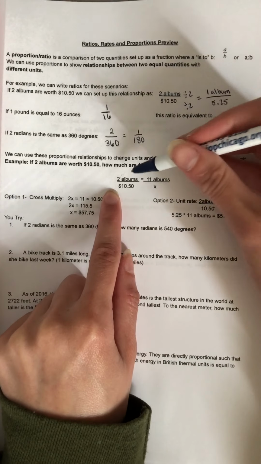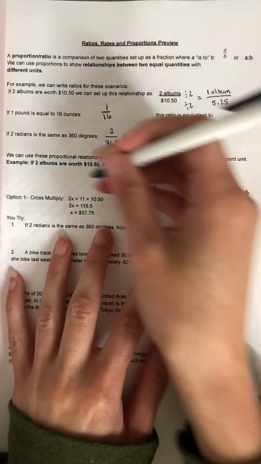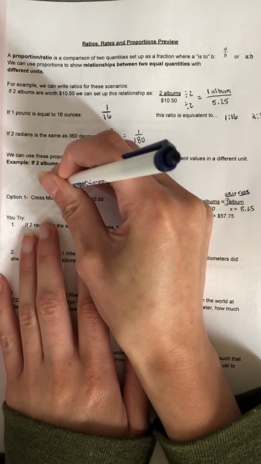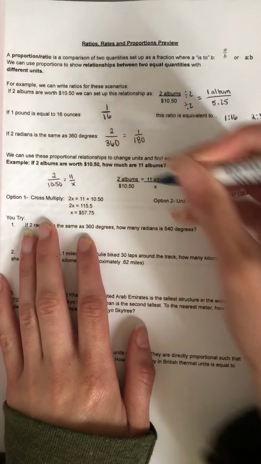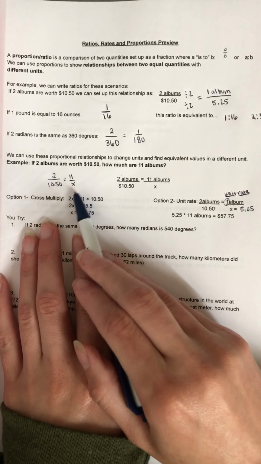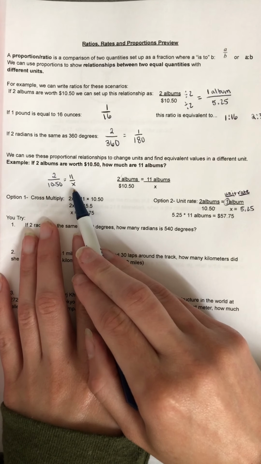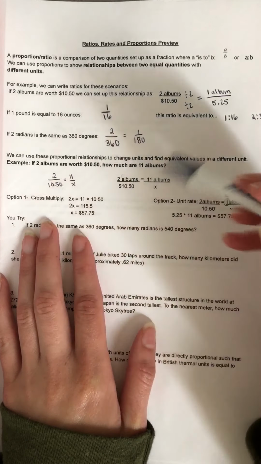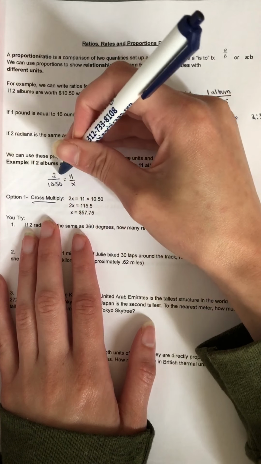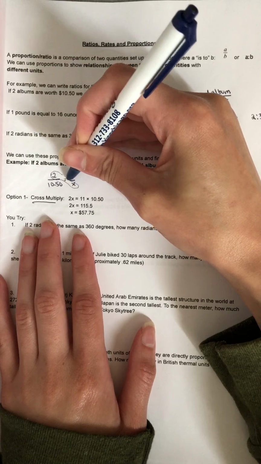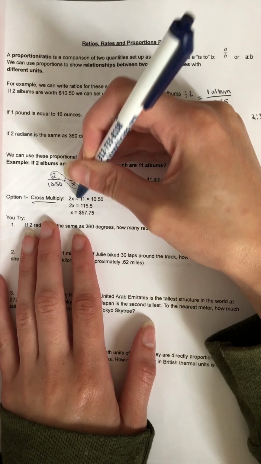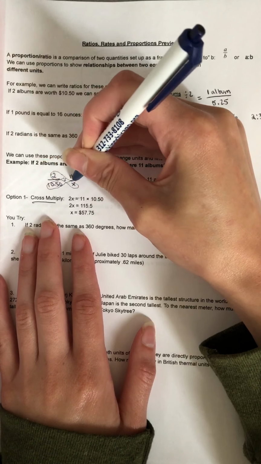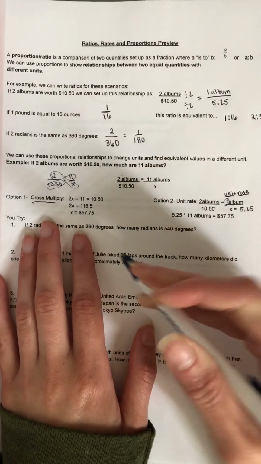The other option, if you see here, you really just have a fraction, and the issue is that your variable is in the denominator. So what we like to do is cross multiply, where you take this one and multiply across, 2x, and then you keep the equal sign, is equal to this other side, 11 times 10.50.